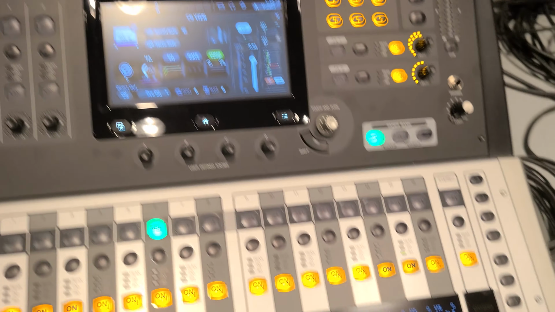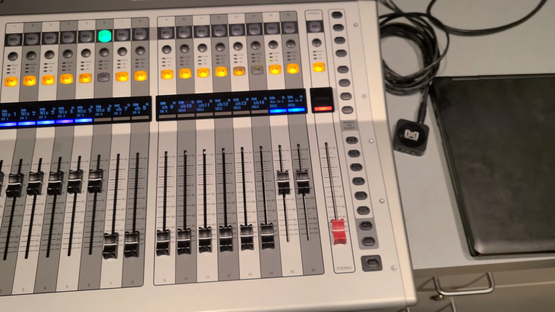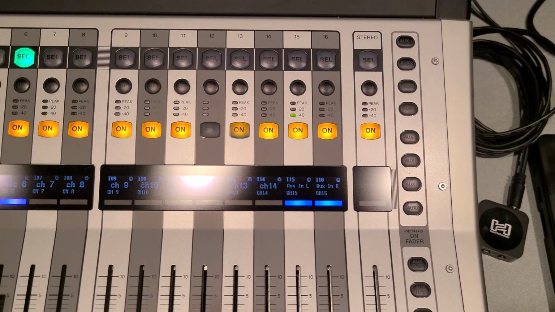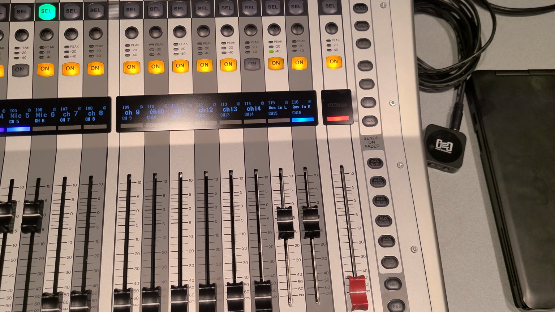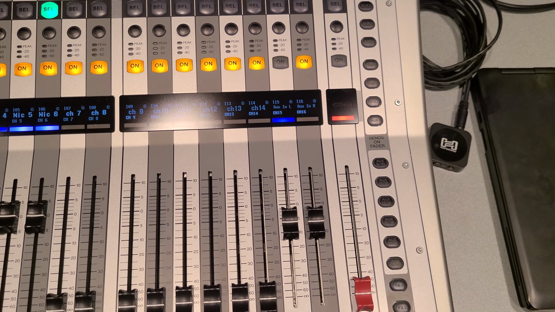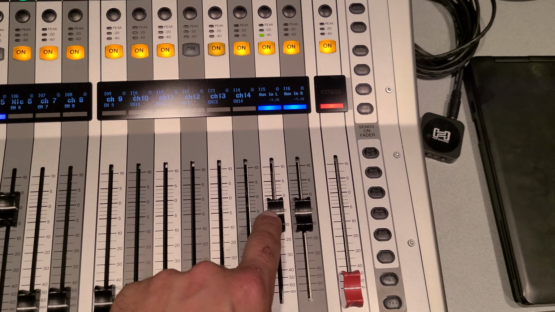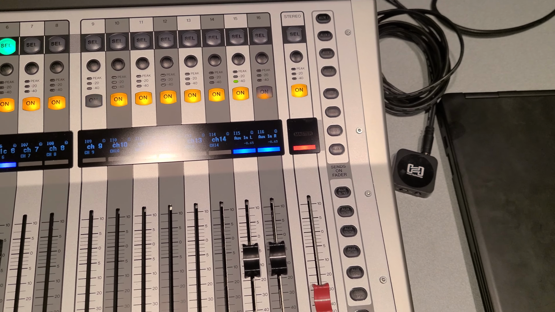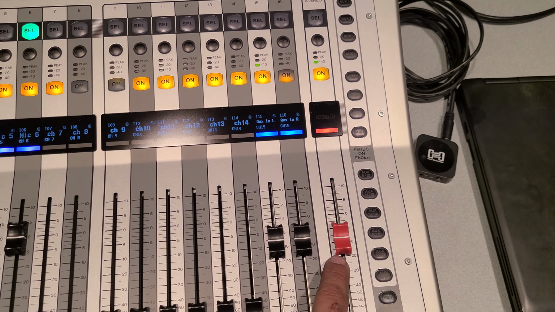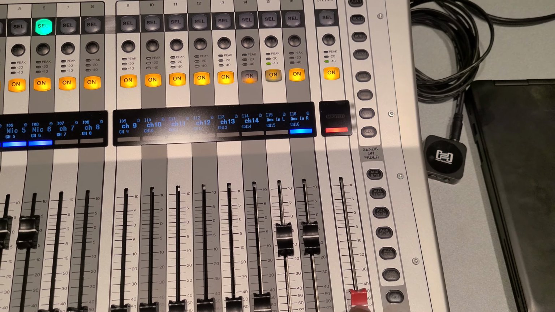Now what I also did, if you look here, is I did the music. Let's get that glare out of the way. The music is on faders 15 and 16, on input channels 15 and 16. We've got fader left and right. I've got them ganged together so that they'll go up and down together. And that's our music. There's the program right there coming through.